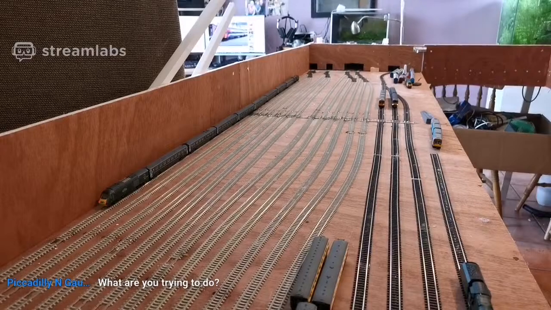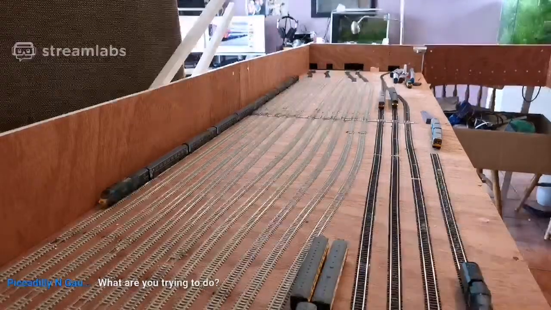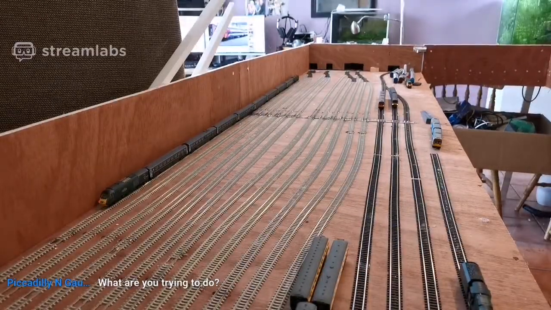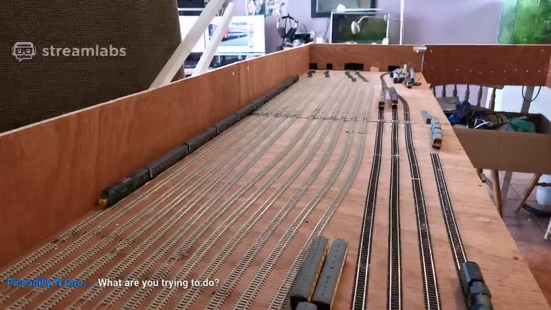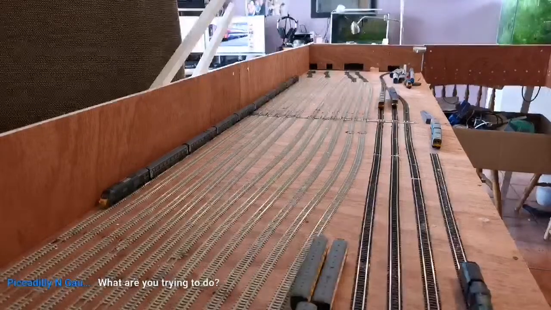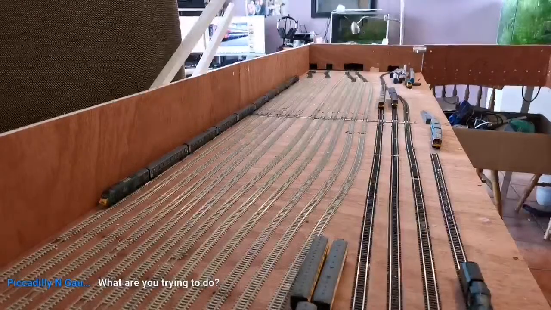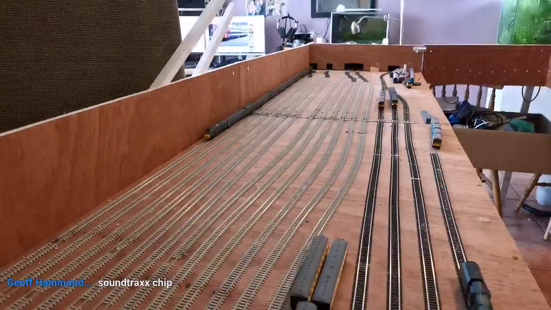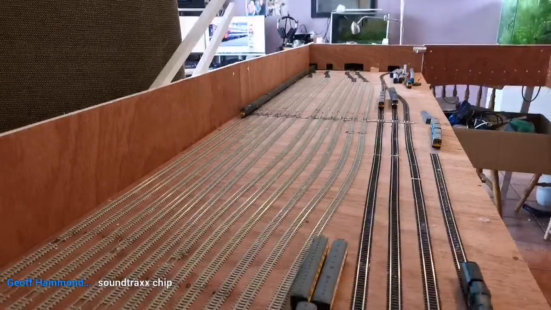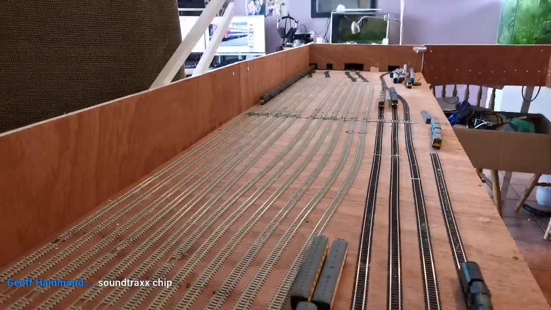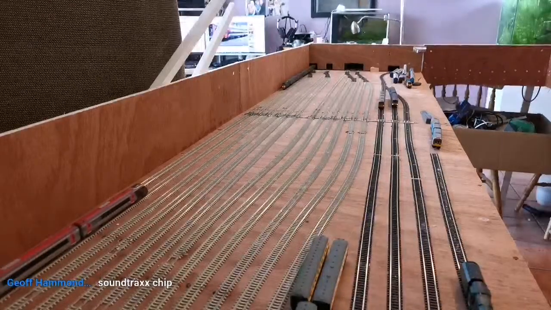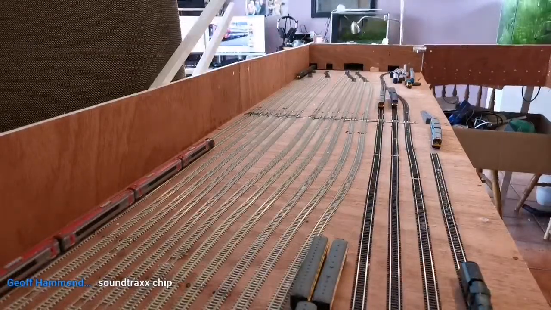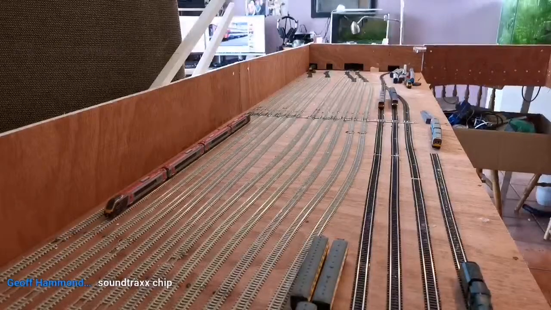So John, for some reason the voltage that's being picked up by the steamer is not high enough to register on my block detection. So we're just seeing if we can do something about it right now, whilst the layout runs itself automatically. So everything you see going through the fiddle yard there is all automatic, apart from the steamer in the bottom right.